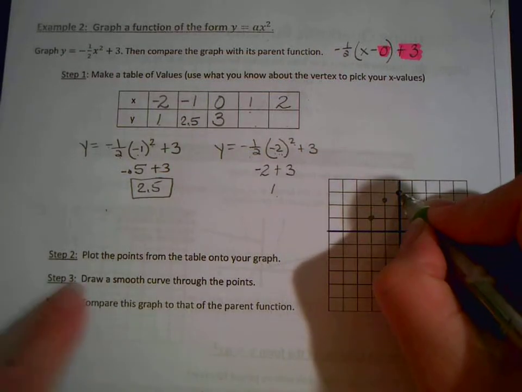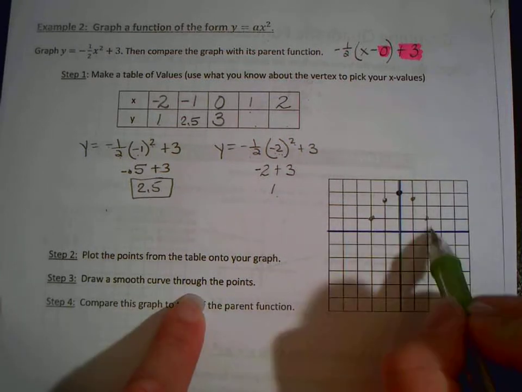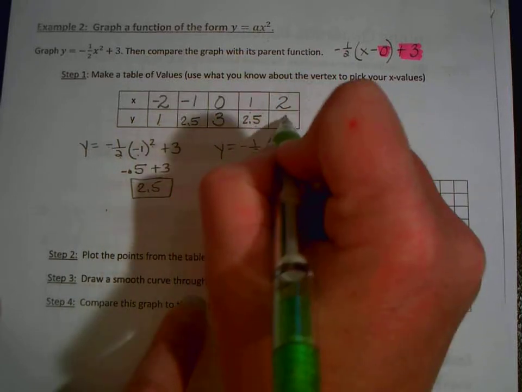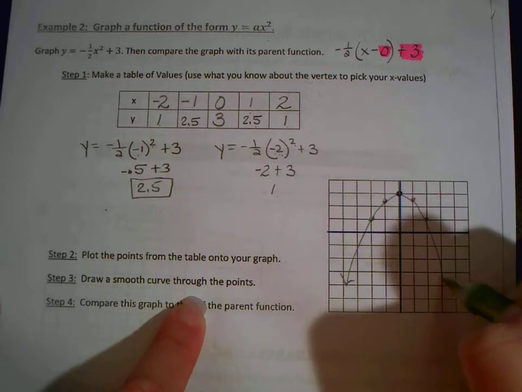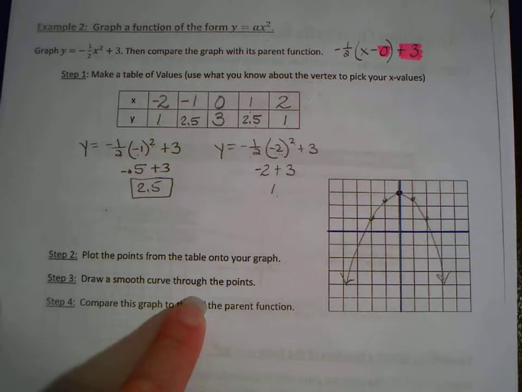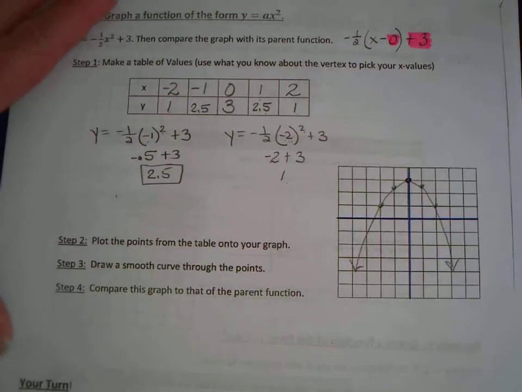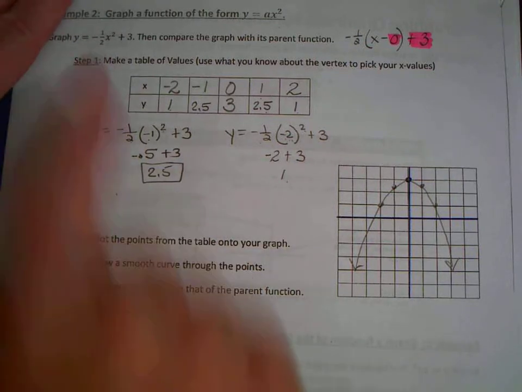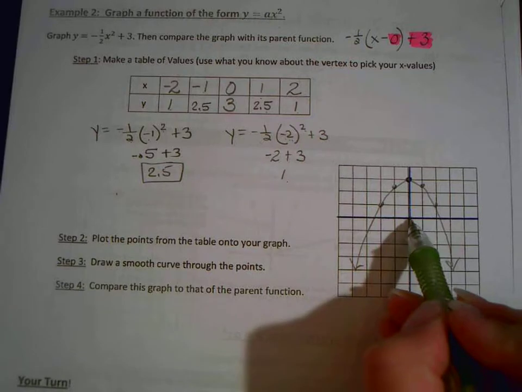It says plot the points in the table, then draw a smooth curve. Actually, let me back up a second. We need to put these points up here, so it will again be 2.5 and 1. You draw your graph down on both sides. So that's the graph. But then it says compare this graph to that of the parent function. Remember, a parent function opens up. This one opens down. Something else you'll notice is that this has a number less than 1, so that's a compression. So I'm going to take the graph and open it fatter. And the vertex is here.